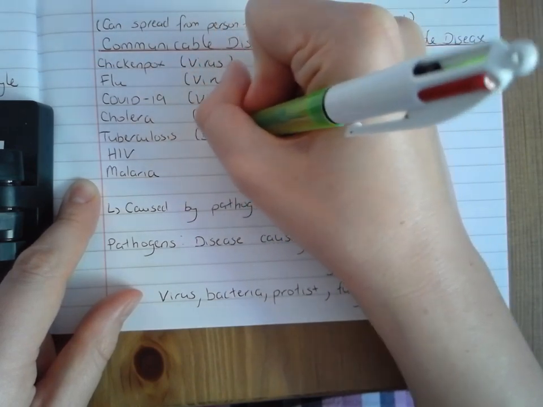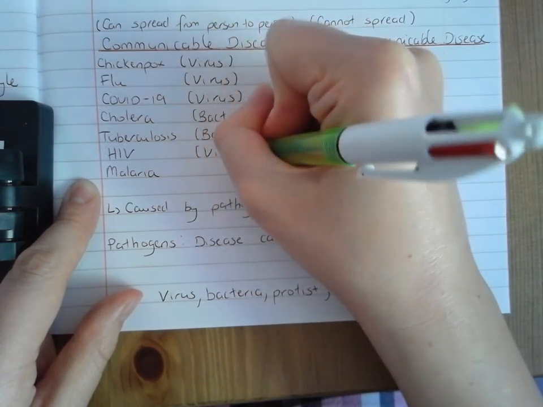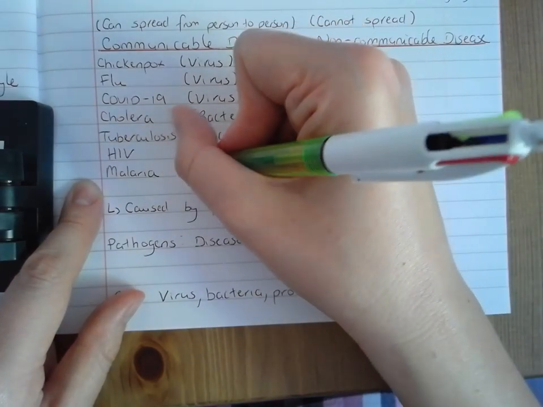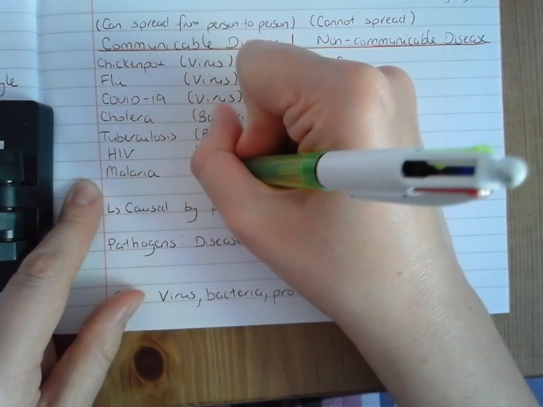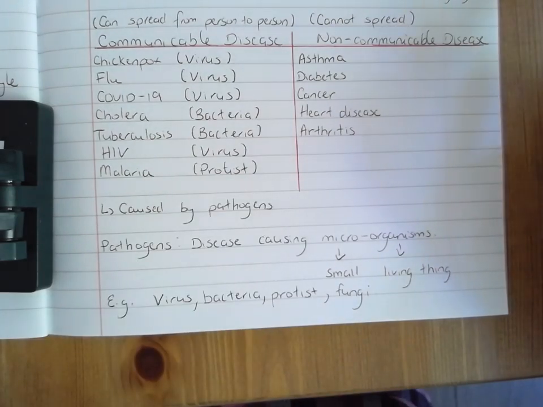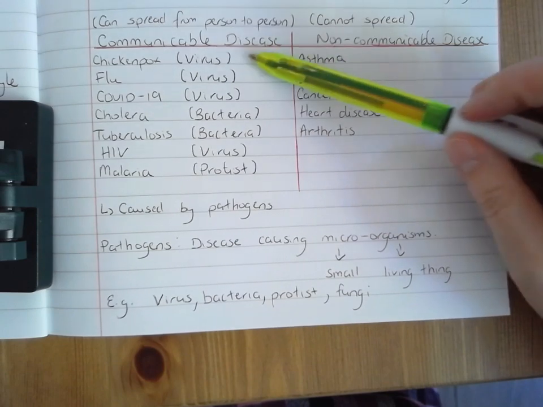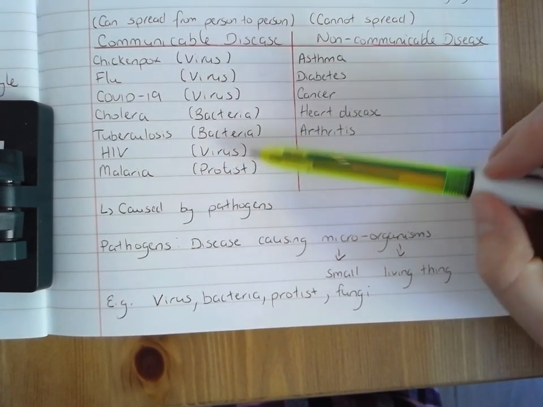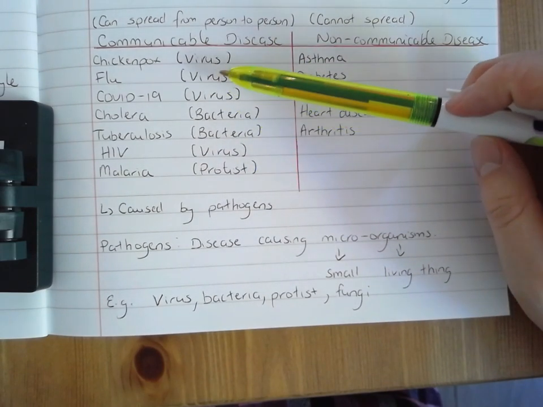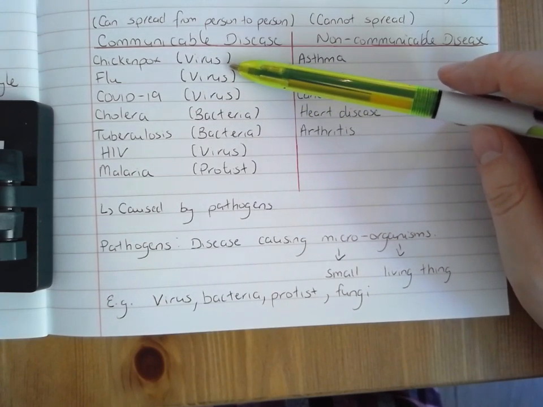Tuberculosis is also caused by bacteria. HIV is caused by a virus, so it's a virus. And then malaria is actually caused by a protist, which you might not know much about, but we will look at later. So all of these communicable diseases are caused by pathogens, by different types of pathogens. And when we say that the chicken pox can spread from one person to another, it's because the virus can spread from one person to another.